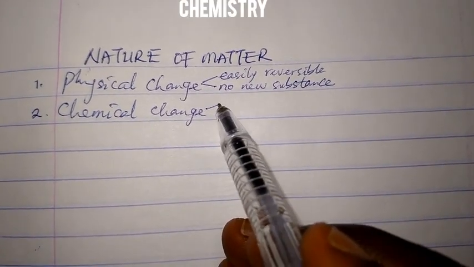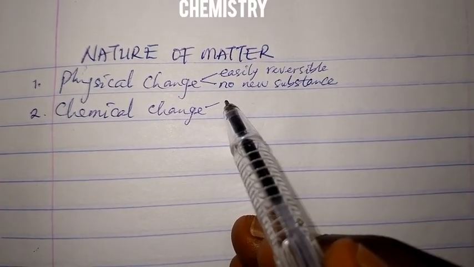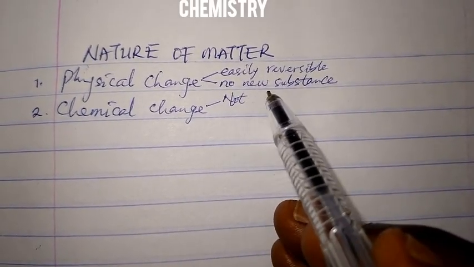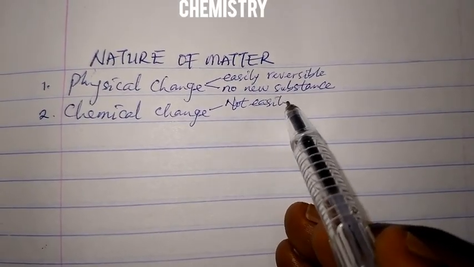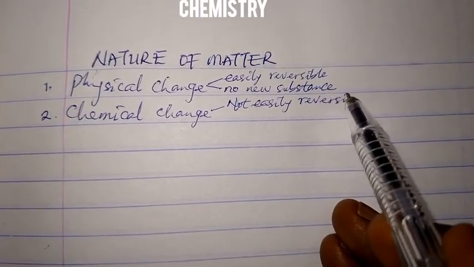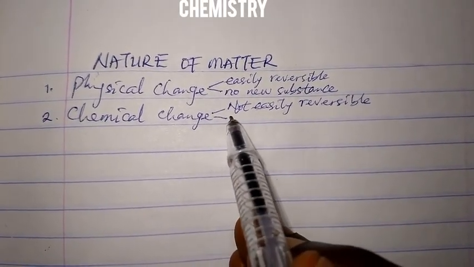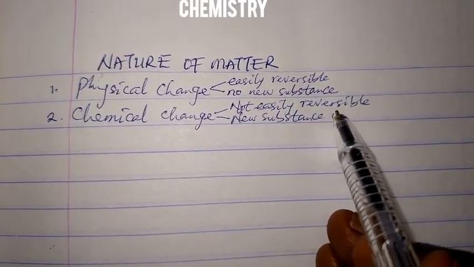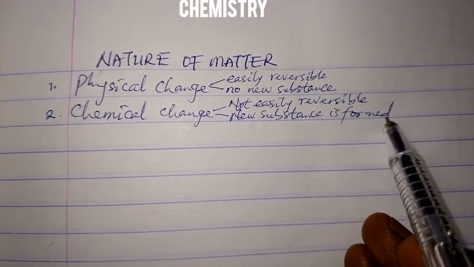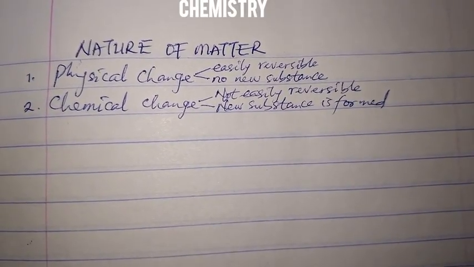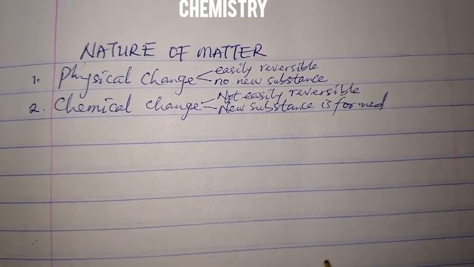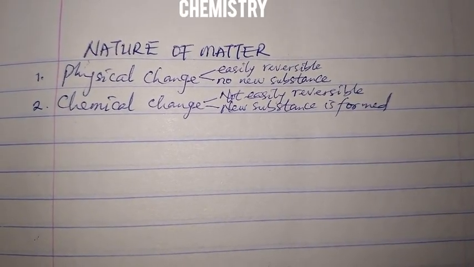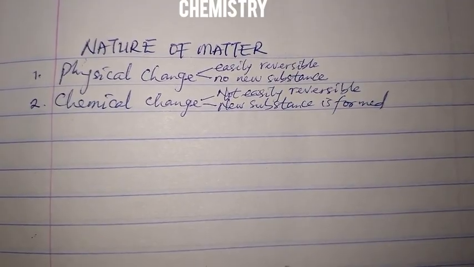Now, but in a chemical change, there is a challenge with reversing that change. So it is not easily reversible. In some cases, it is permanently irreversible, right? Not easily reversible, and the reason is because a new substance is formed. So we are going to still look into these things in more detail, all right? So just keep this in mind that we have two kinds of changes that matter can undergo, the physical change and the chemical change, all right?